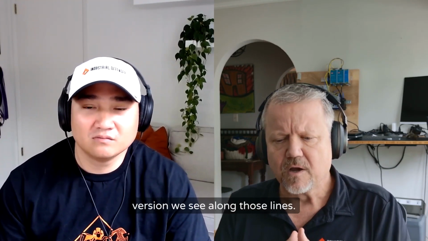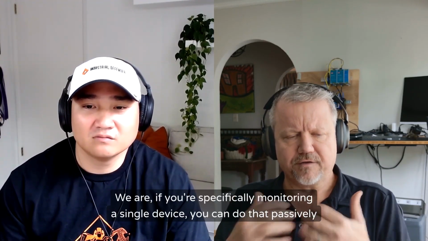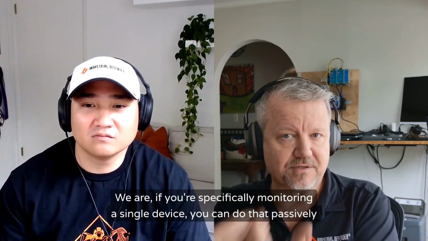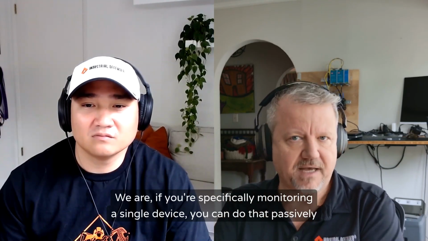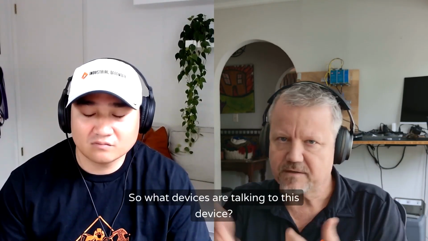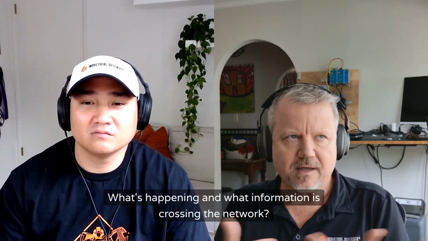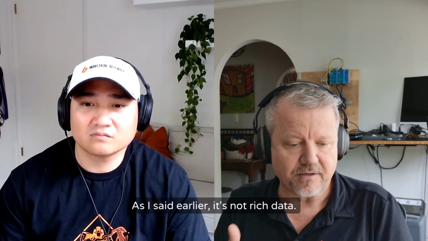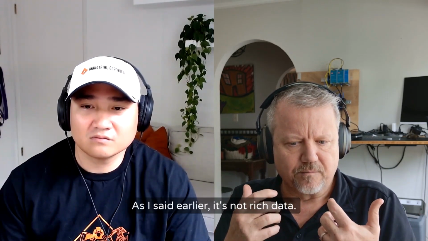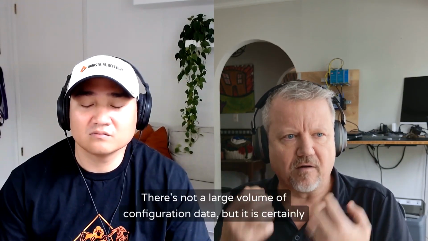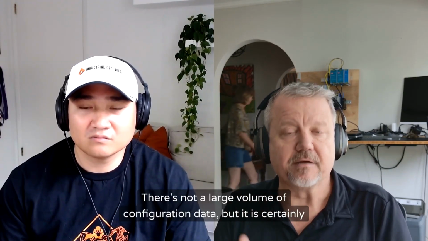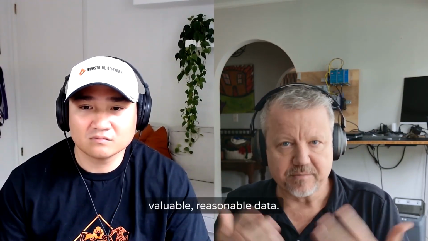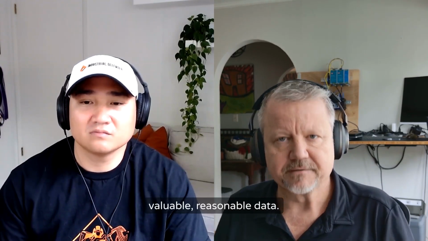If you're specifically monitoring a single device, you can do that passively as well. So what devices are talking to this device? What's happening? And what information is crossing the network? As I said earlier, it's not rich data. There's not a large volume of configuration data, but it is certainly valuable data.